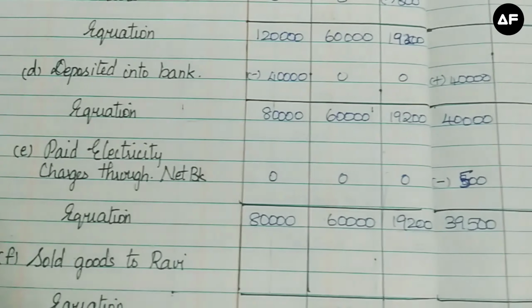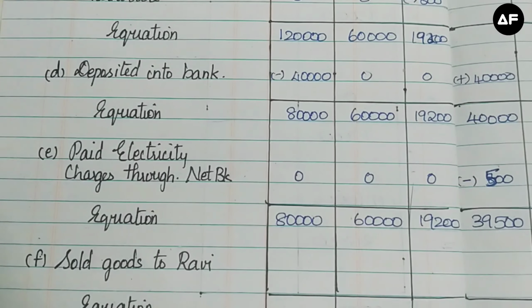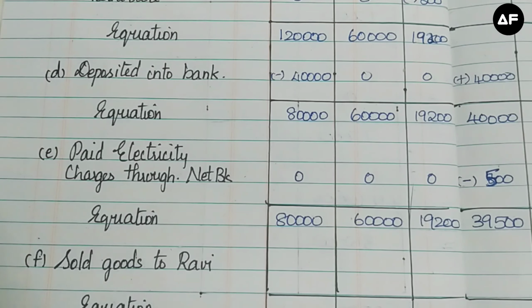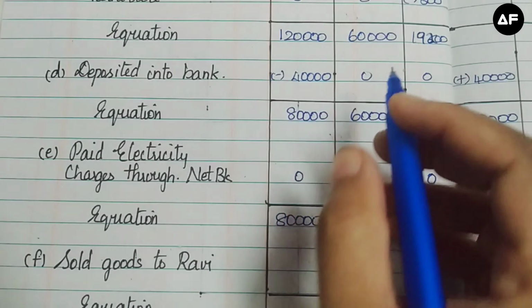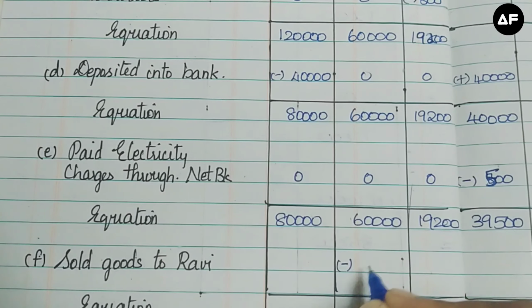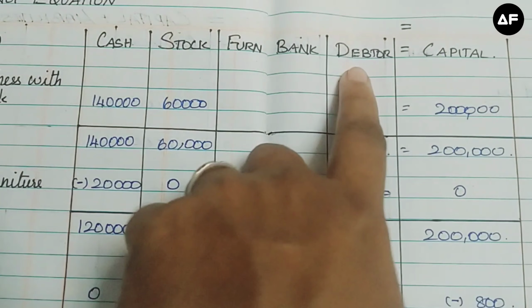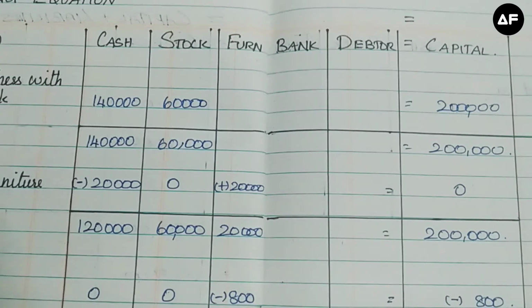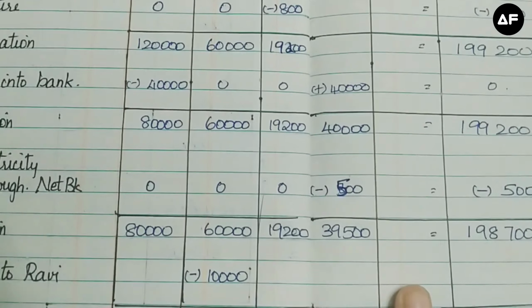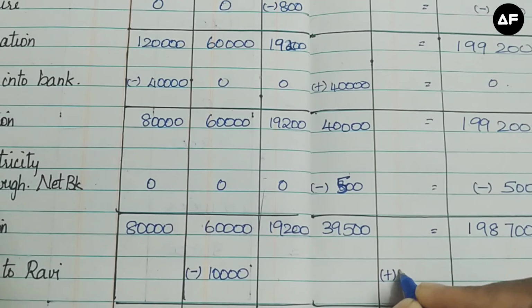So next I'm moving on to sold goods to Ravi. We have done a credit sale to Ravi for rupees 15,000. The cost of the goods is only 10,000 according to us, but we have sold it for 15,000. So the sale price is 15,000. From the stock column, I'm going to subtract 10,000 worth goods which I sold to Ravi. And I'm going to open a new column known as the debtor column because this is a credit transaction. In the debtors column, I am going to add the 15,000 which Ravi is supposed to pay me as a trader.